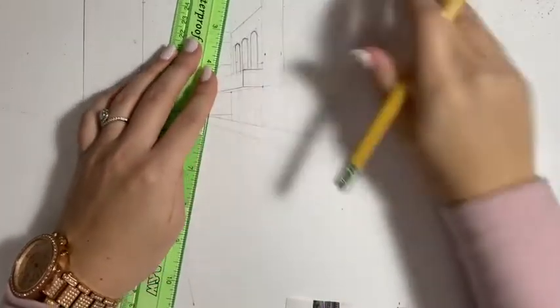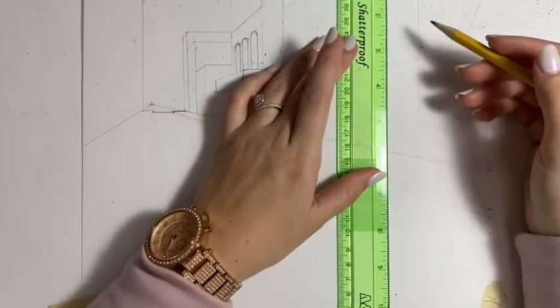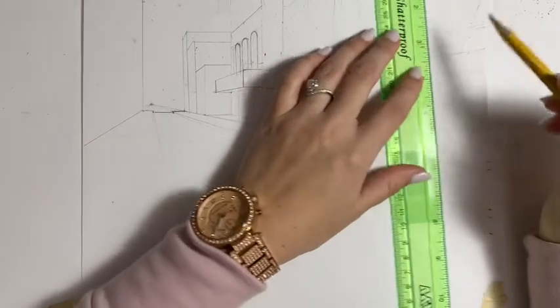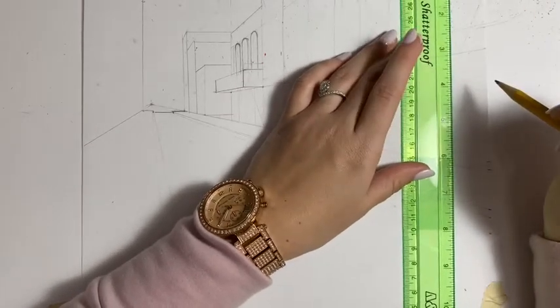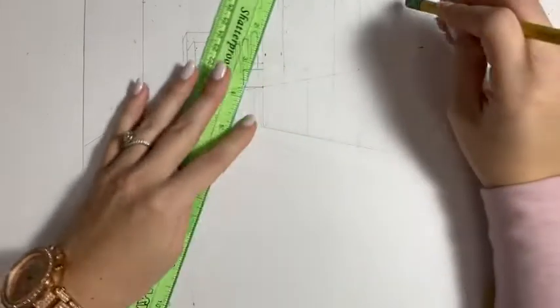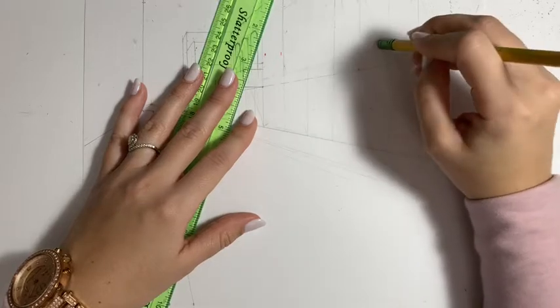Erasing the X mark. Another vertical line. And I'm going to do one more over here. And erasing those X marks so we can get our columns. All right.